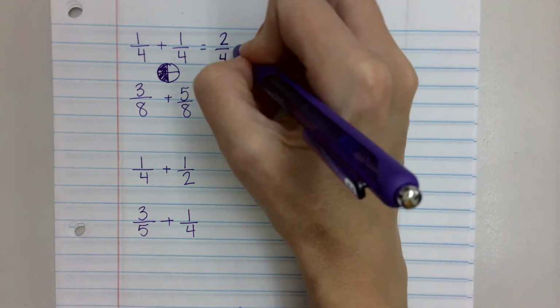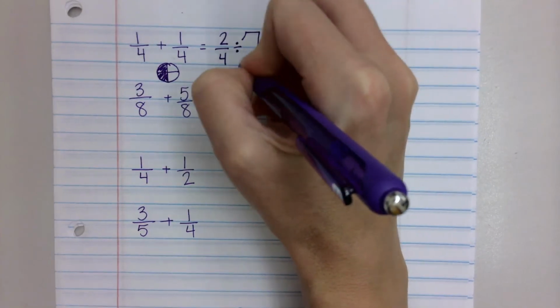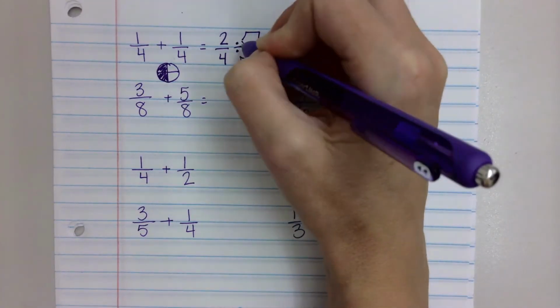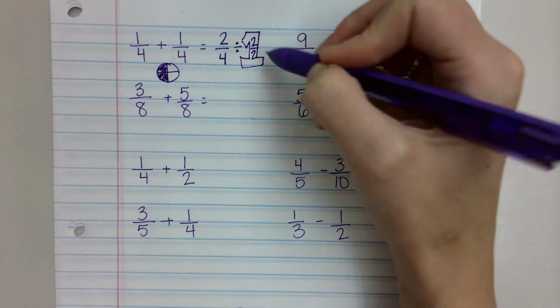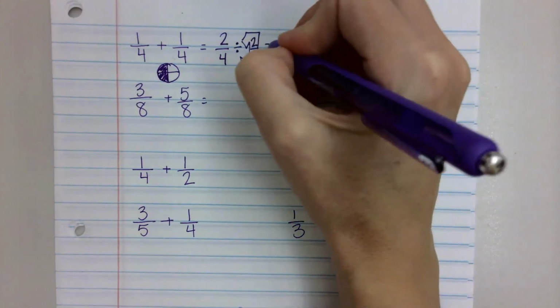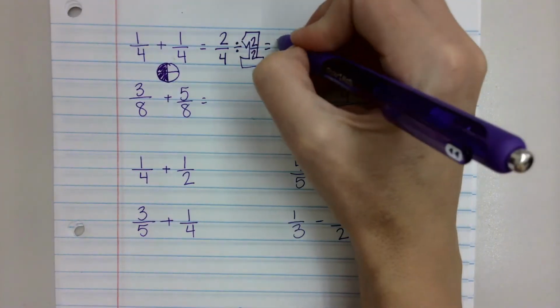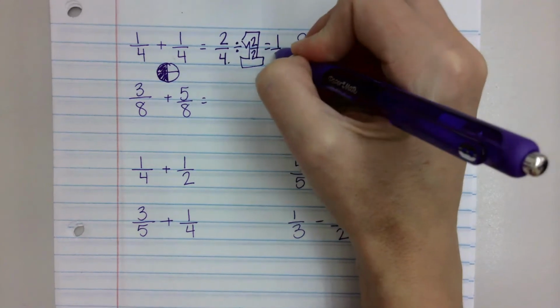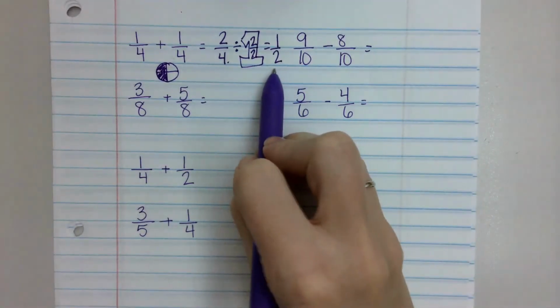So we could also simplify this using that giant 1, and we can divide it by 2 halves. That's equivalent to 1. And then if we divide going across, 2 divided by 2 is 1, and 4 divided by 2 is 2. So our final answer would be 1/2.